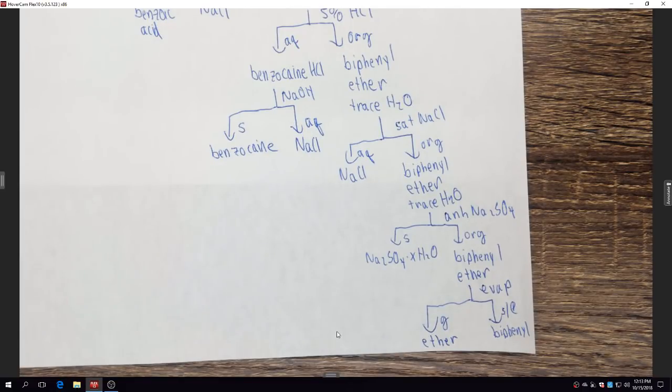All right? So essentially carboxylic acids, how do you get them out of the organic layer? And amines, organic bases, how do you get them out of the organic layer? It'll help you out a lot.